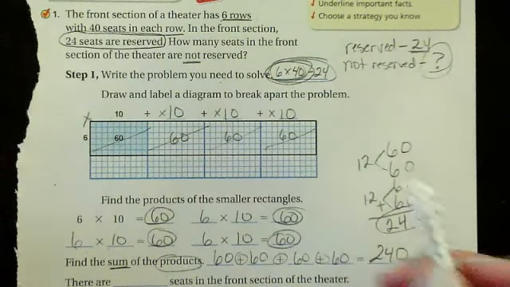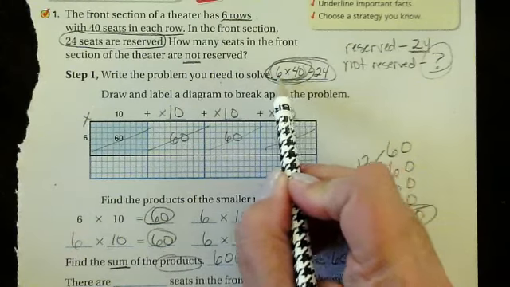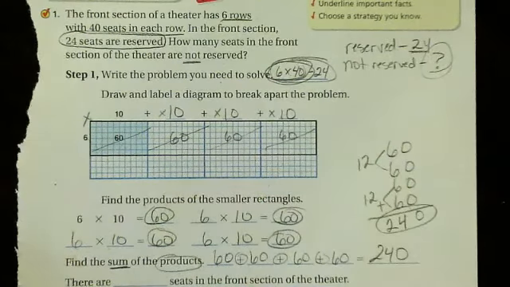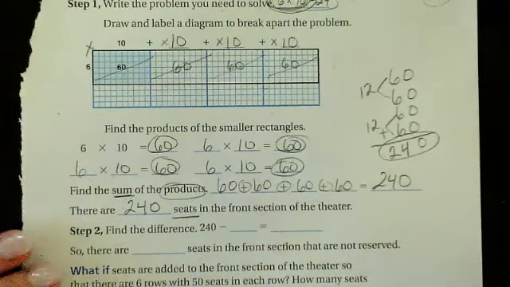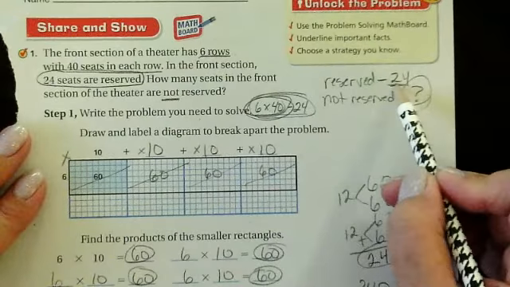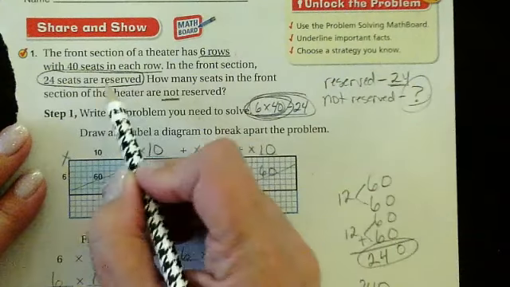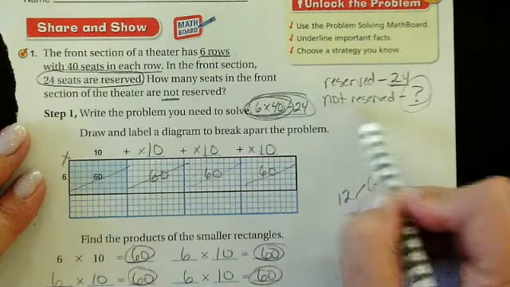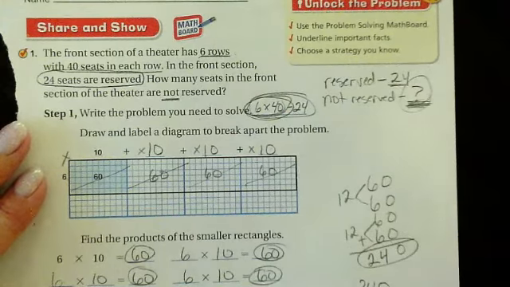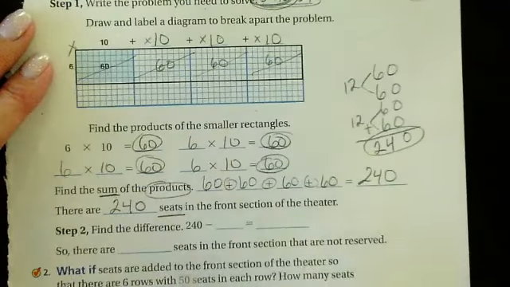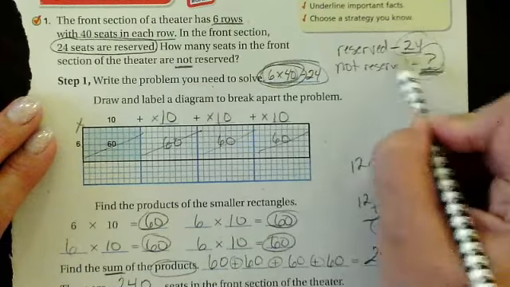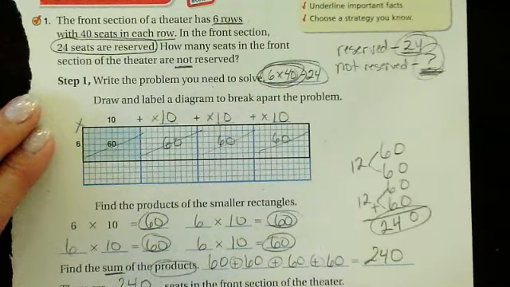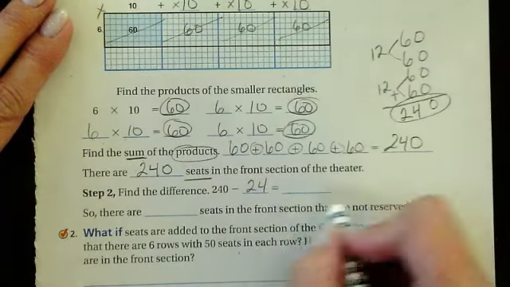So what part of that did I answer? Well, that just answered this first part, 6 times 40. Right? So there are 240 seats in the front section of the theater. Now we need to do step 2. We know that 24 of those seats are reserved because that's what it said in our problem. I need to find how many are not reserved. So I need to do 240 minus the 24 seats that are reserved. And then find my answer.